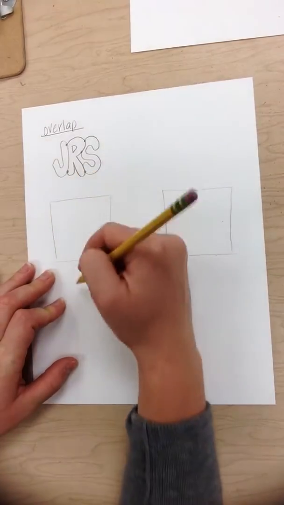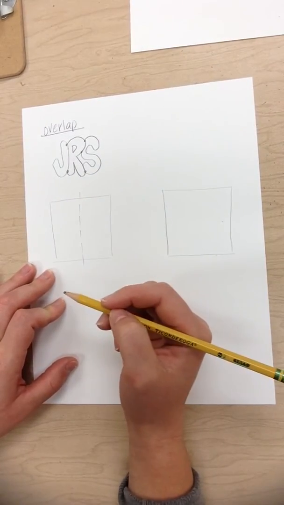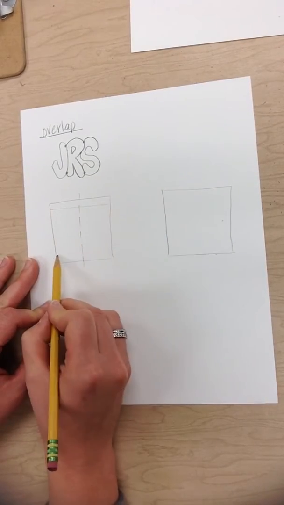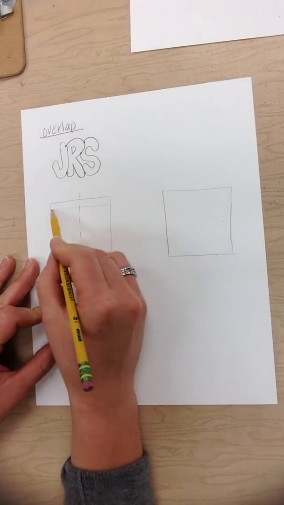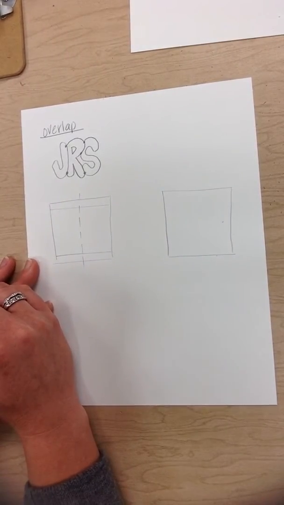So in the first box, I want you to draw a line going down the middle. It can be dashed or it can just be a really, really light line. Next thing I want you to do is draw 2 parallel lines on the top and the bottom. So this space in here is the space that I have to work with. Okay?